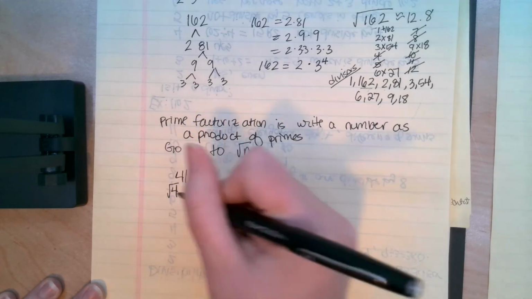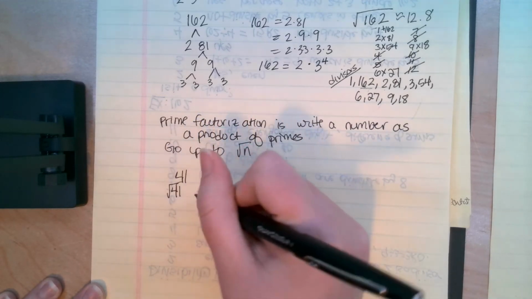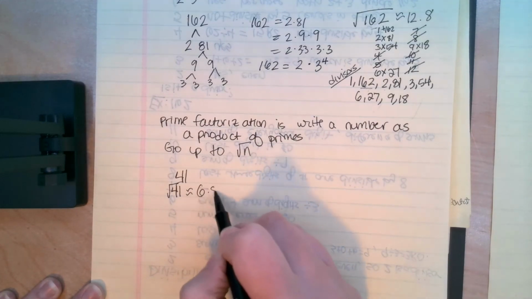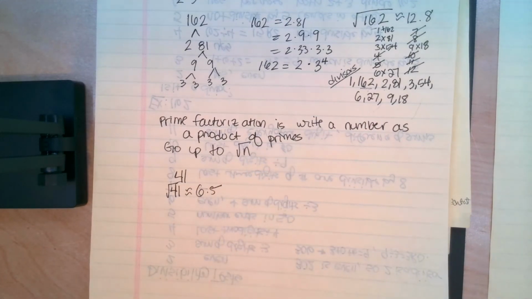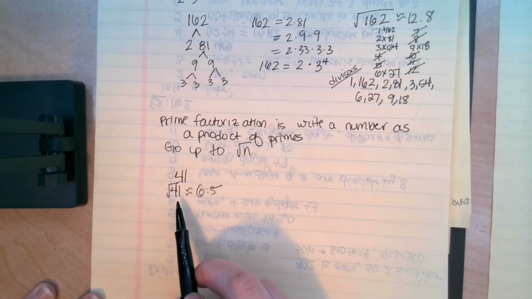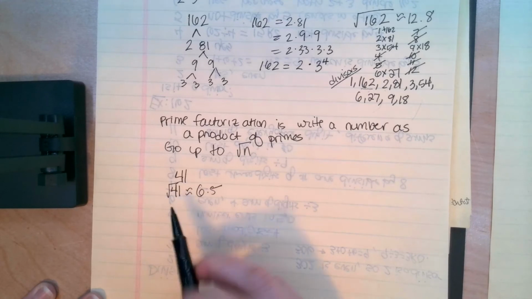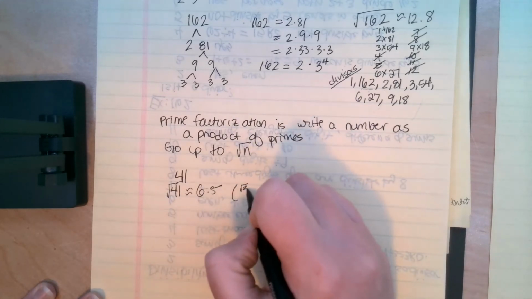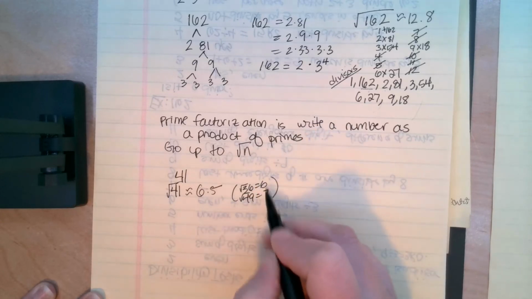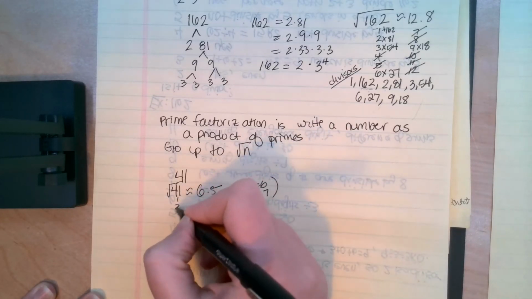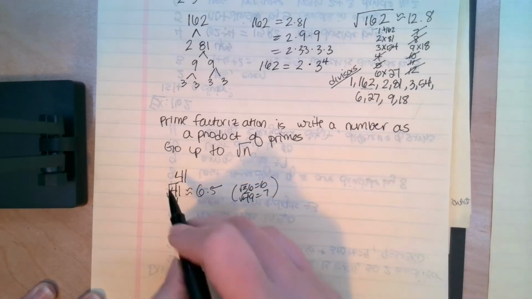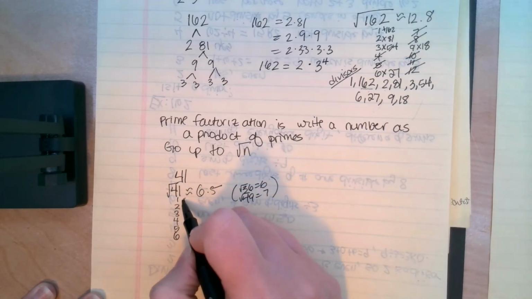okay, the square root of 41 is going to be between 6 and 7. My guess would be about 6.5. Okay, just an estimate. Because the square root of 36 is 6. And the square root of 49 is 7. So we know it's going to fall between 6 and 7. So we'd have to test 1, 2, 3, 4, 5, and 6 to go all the way up to the square root. So we know we'd have 1 times 41.